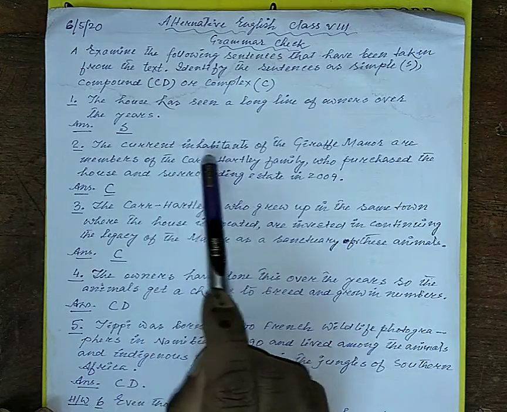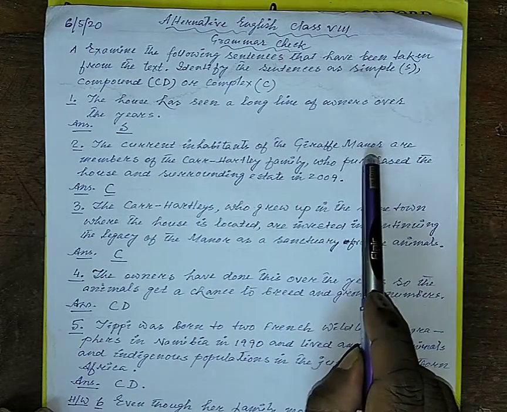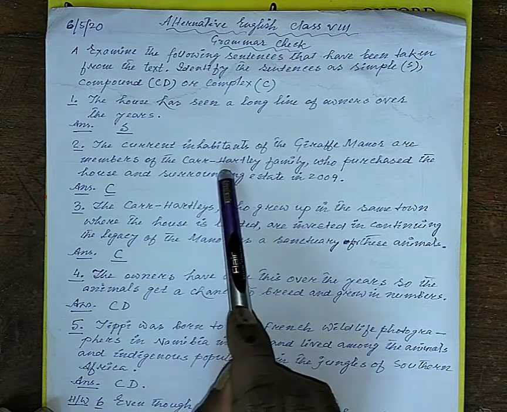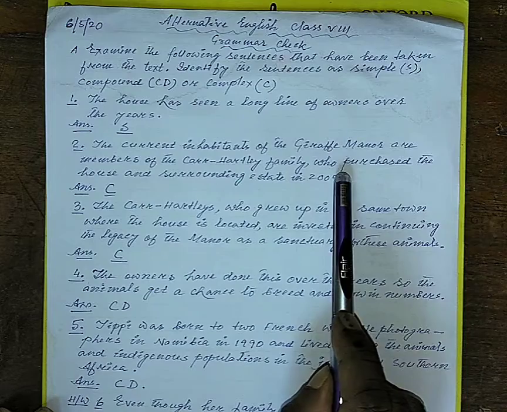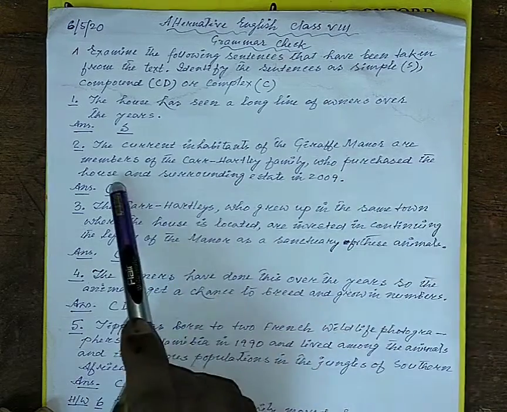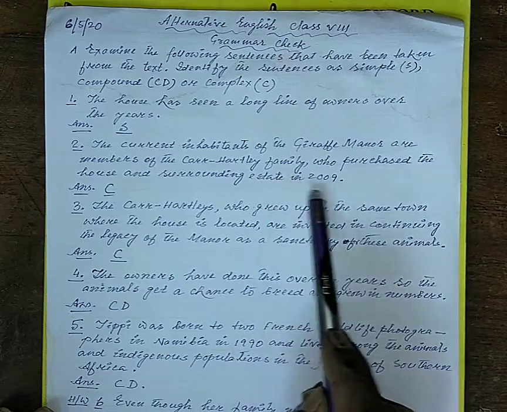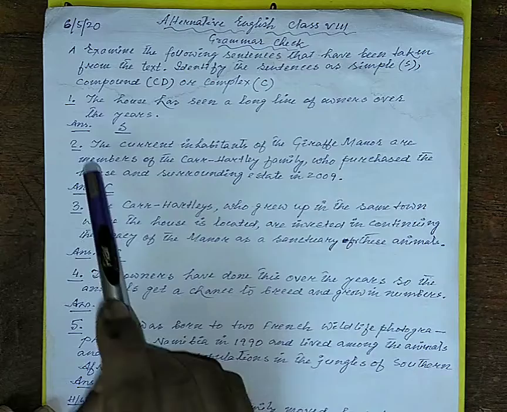Next, the current inhabitants of the Giraffe Manor are members of the Carr-Hartley family who purchased the house and surrounding estate in 2009. I am reading it out once again.